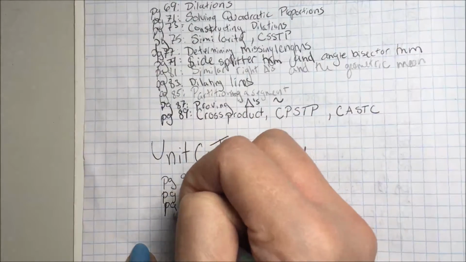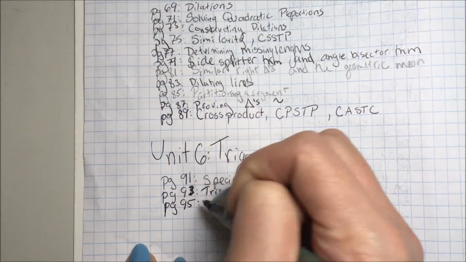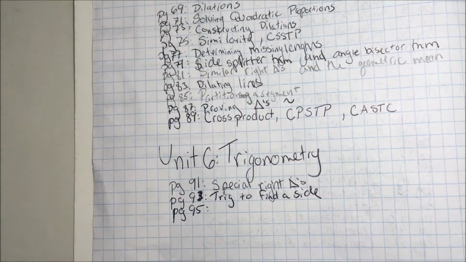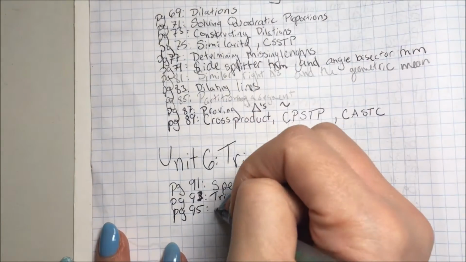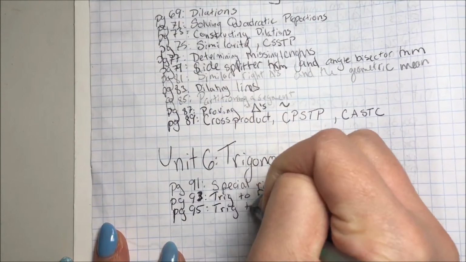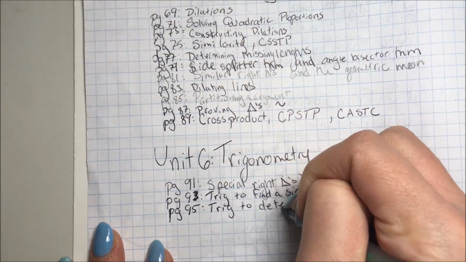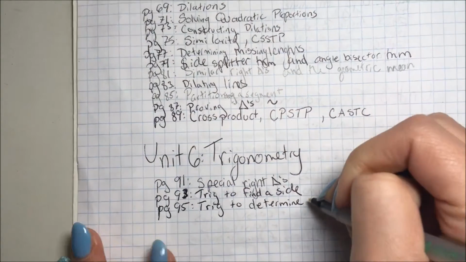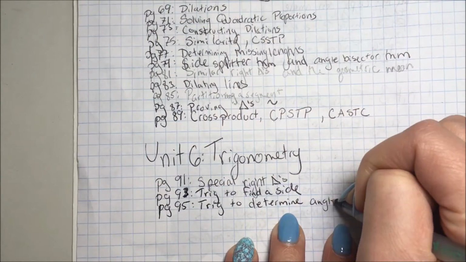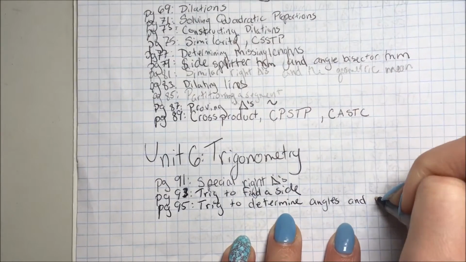Today we're going to be actually using our calculators to find sides and angles. So trig to determine angles and sides.